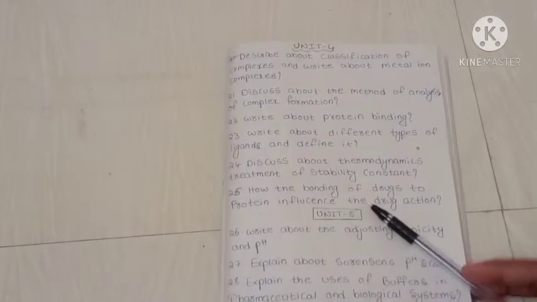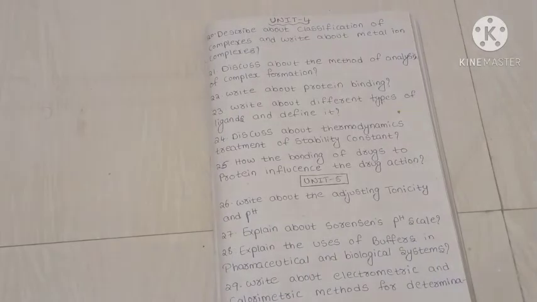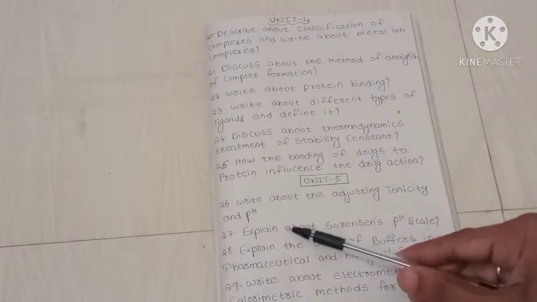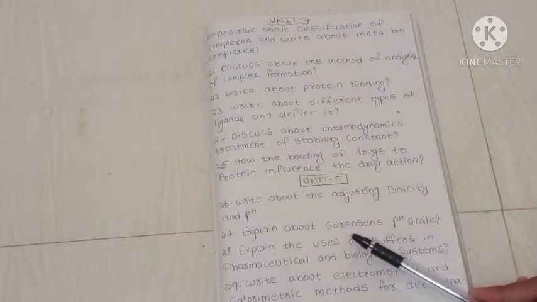The fifth and final unit's important question says: write about adjusting tonicity and pH. We need to tell the methods of how we adjust the pH as well as tonicity. The next question is to write about Sorensen's pH scale. The next question is: explain the uses of buffers in pharmaceuticals and also in biological systems. We need to explain how buffers are applicable to the pharmaceutical area and also the biological area.